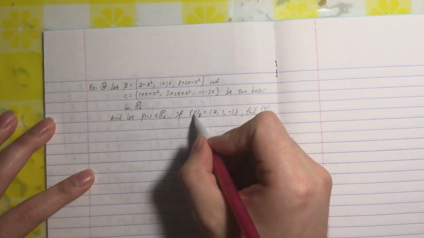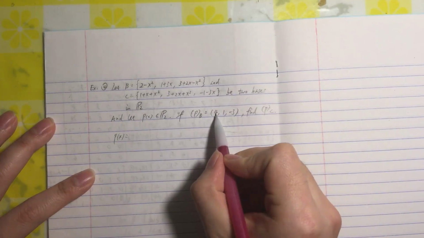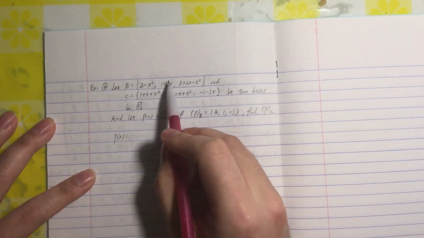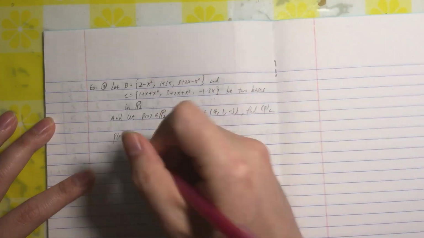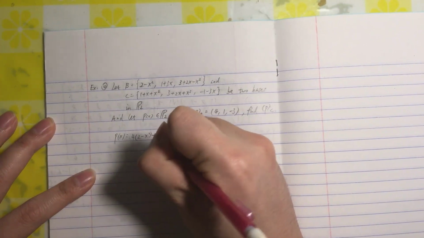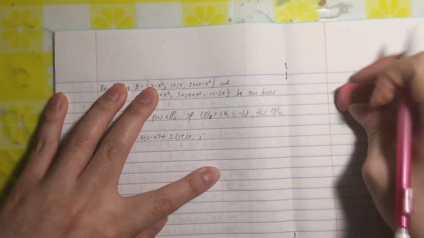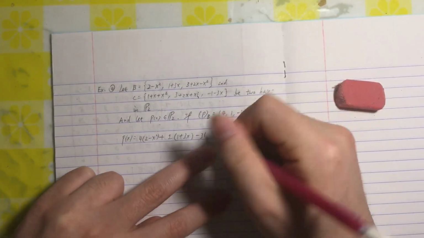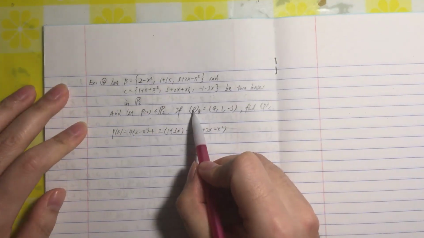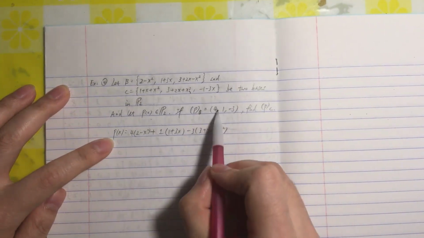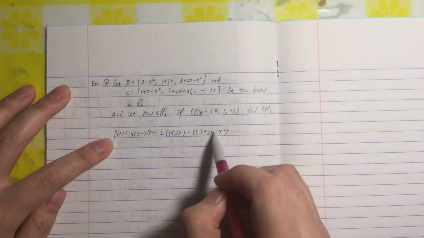We know that the coordinate vector of P with respect to B is 4, 1, -3. That means P of x equals 4 times the first vector, 1 times the second vector, plus -3 times the third vector. Let's find vector P first: 4 times the first vector in basis B, 1 times the second vector in B, -3 times the third vector in B, and then add it up.